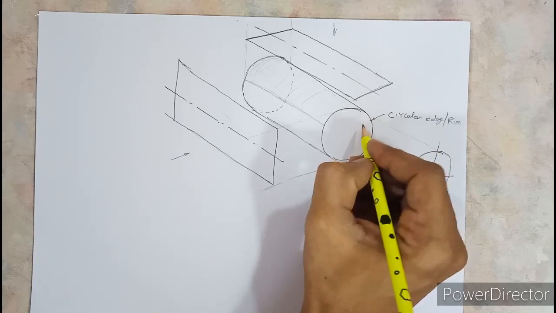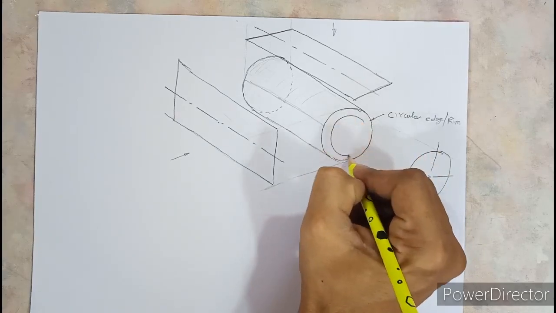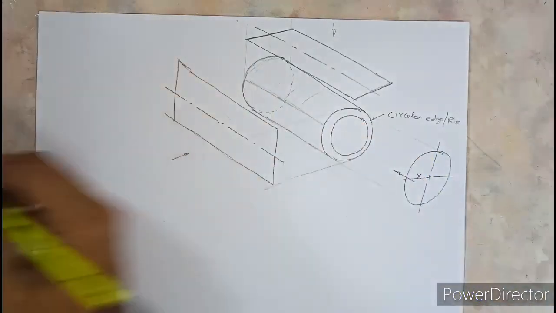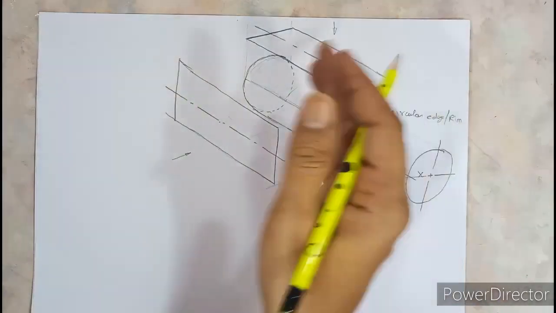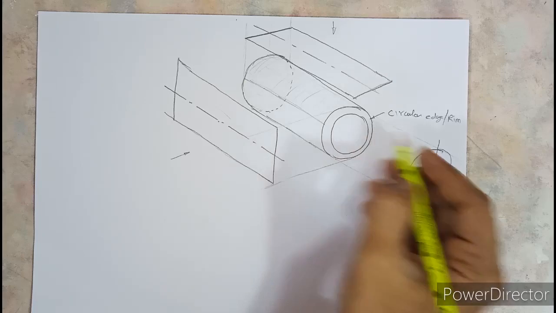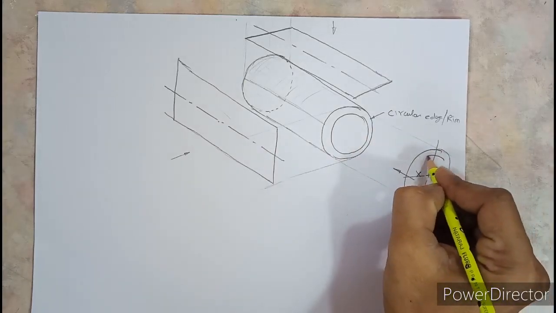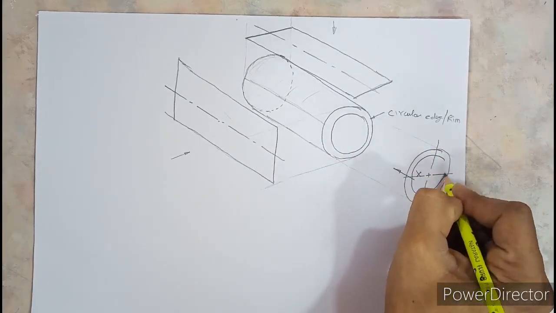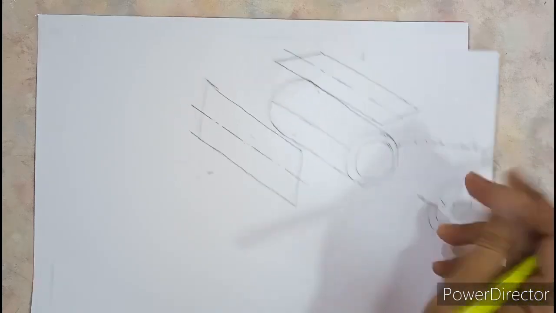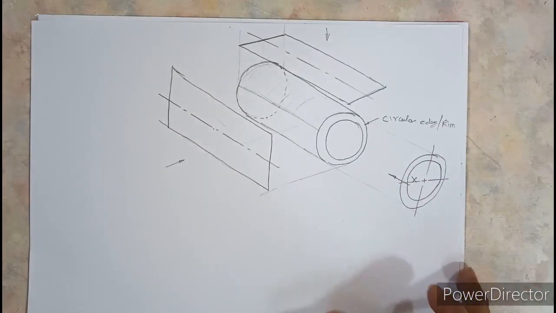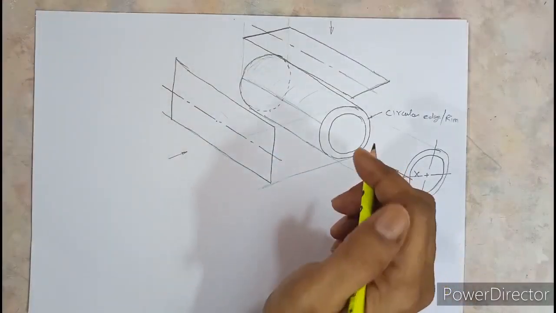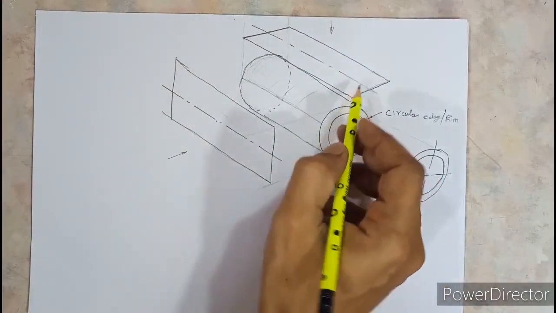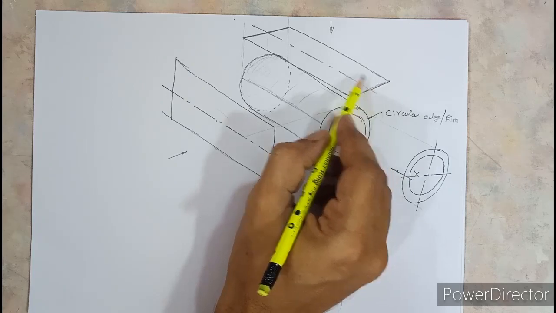Okay, now suppose I drill a circular cavity into the cylinder. What are the changes in the view? First of all, in the front view, you will find a circle. So I have drawn a circle like this. But in the top view and side view, you cannot make out whether there exists a cavity or not.